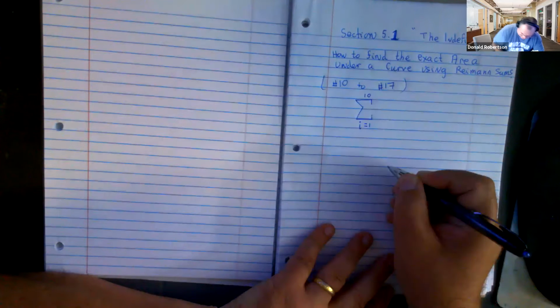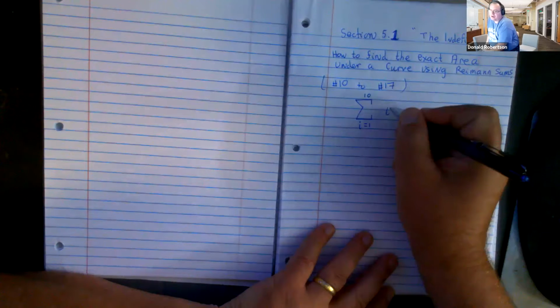So what are these things that we kind of mentioned in passing? What are these Riemann sums? So let me show you a Riemann sum. This is just an example of one just made up. Suppose I did i equals 1 to 10 of i squared. That's an example of a Riemann sum.